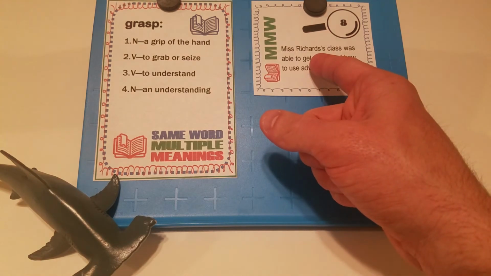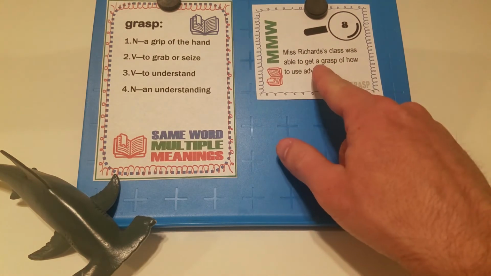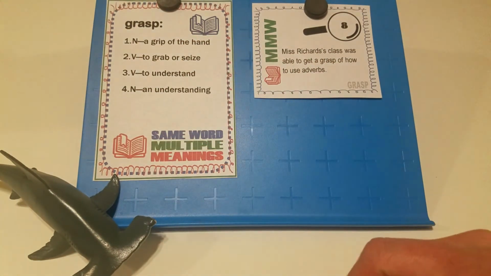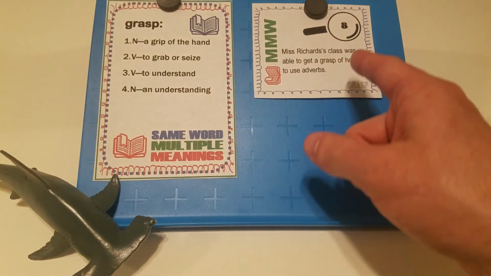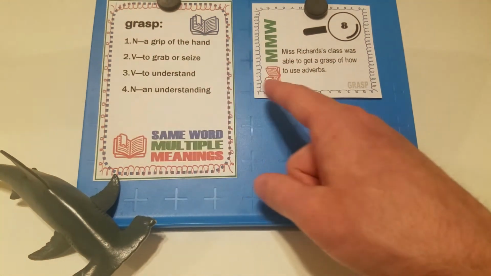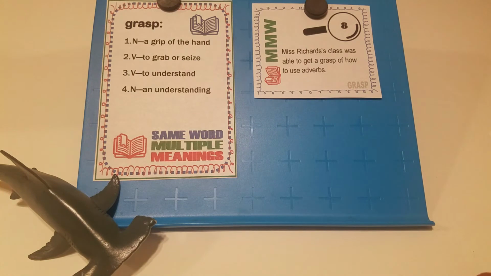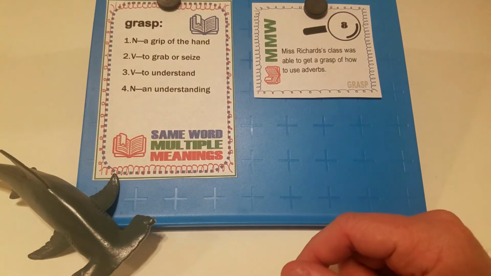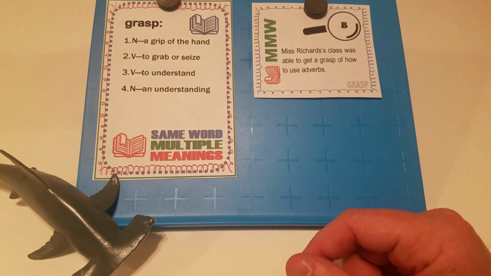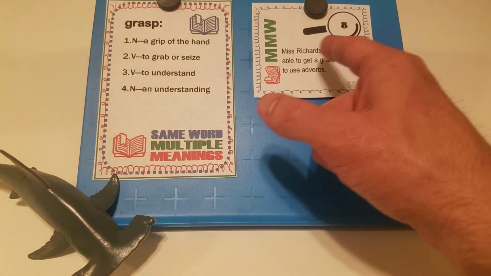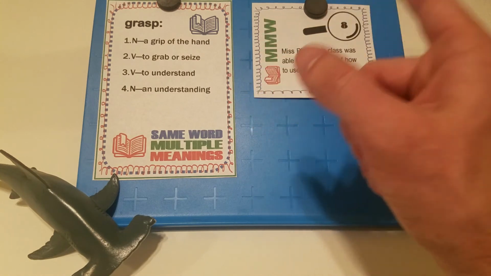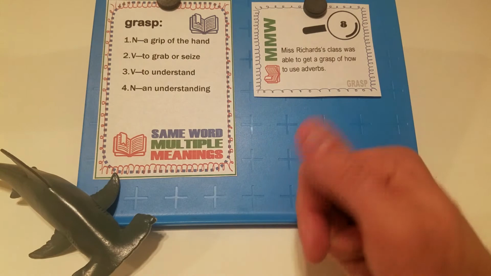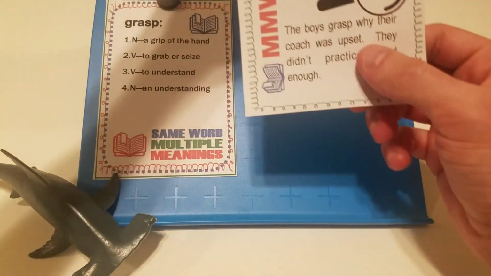Did you catch that there was an A right in front of grasp? So that means it's either a grip of the hand or an understanding, because that makes it a noun. And if you're using your hand to grip adverbs, that doesn't quite sound right. So that's definitely going to be definition 4, an understanding. Miss Richards' class was able to get an understanding of how to use adverbs. So if you were thinking definition 4, you're on the right track.